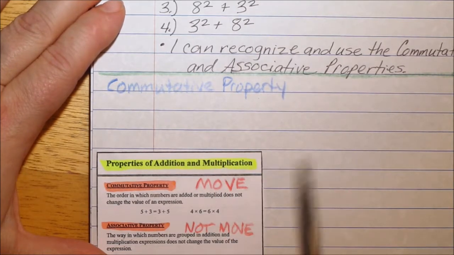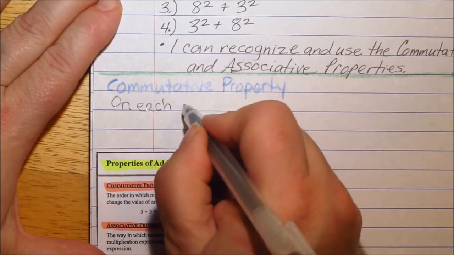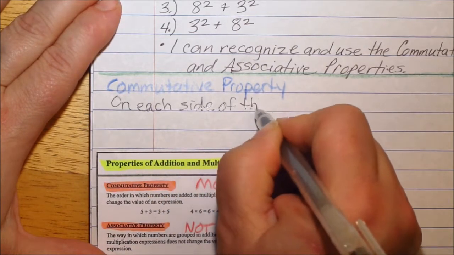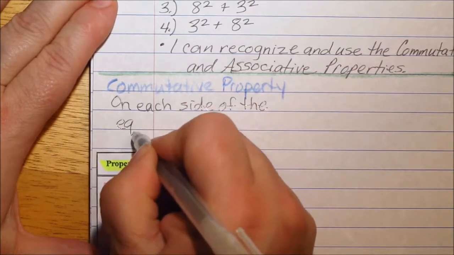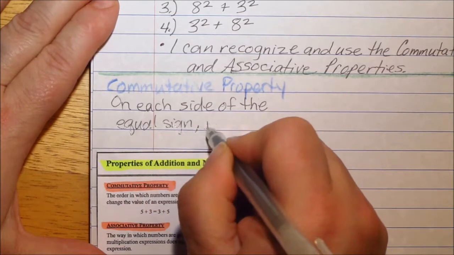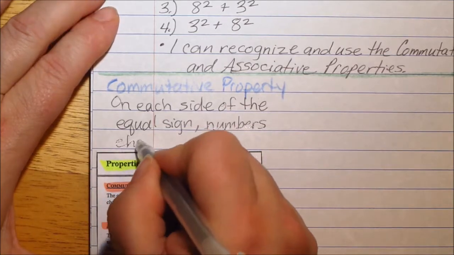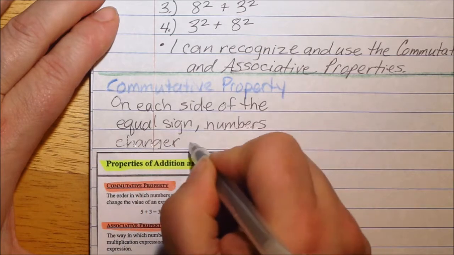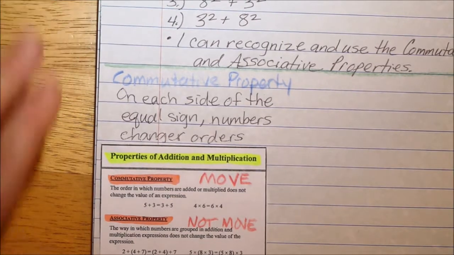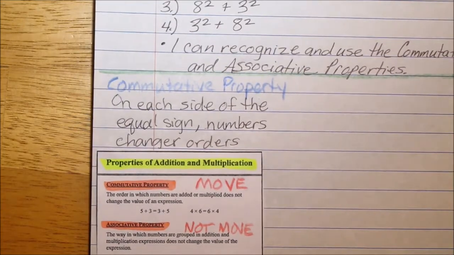with my regular pencil, all right, on each side of the equal sign, numbers changed order, okay? On each side of the equal sign, same numbers, they just changed the order. That means the commutative property is being applied to that equation, okay? They moved, the numbers moved.